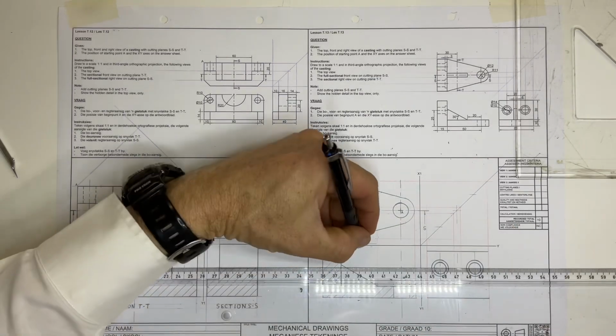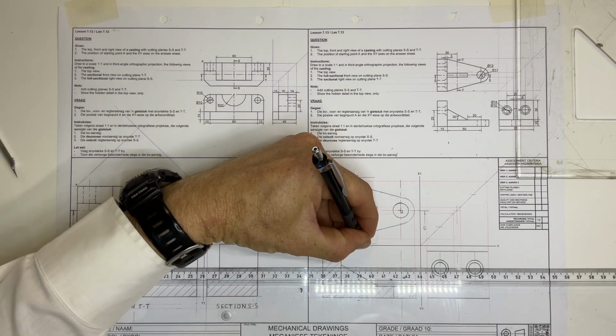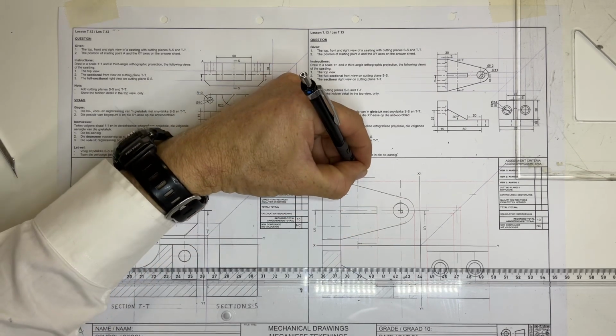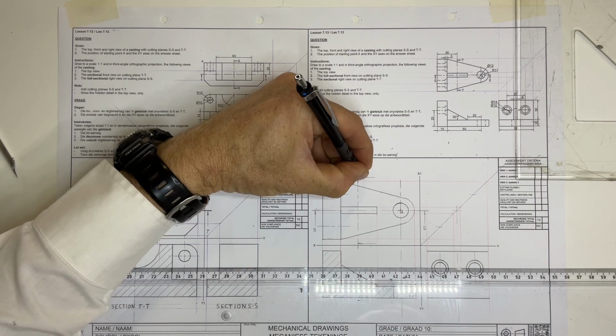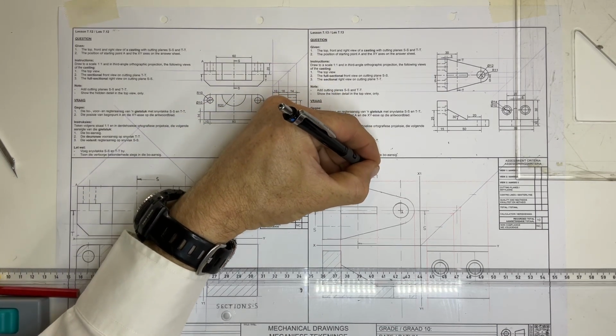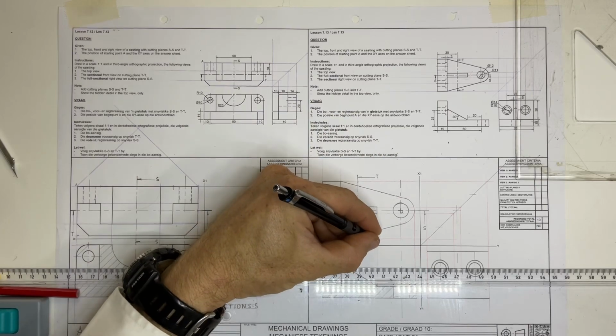That should be done with a 0.3 pencil. Take your 0.7 pencil, draw in nice thin arrows on there. A nice thin arrow on there. All right, and you're going to label that T and T over here.